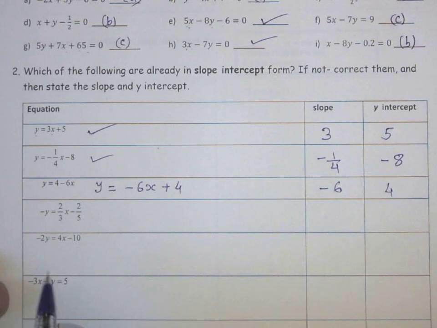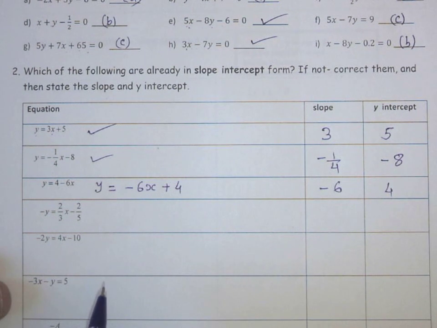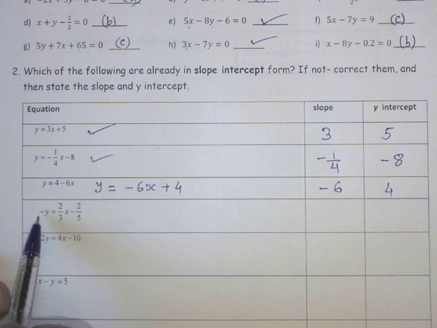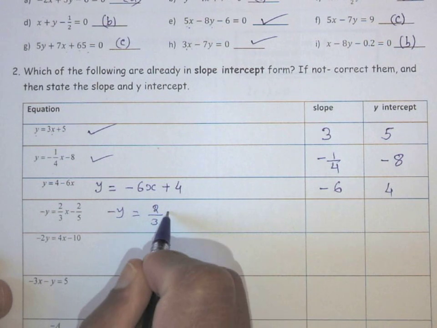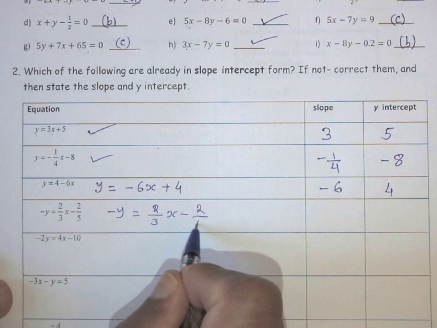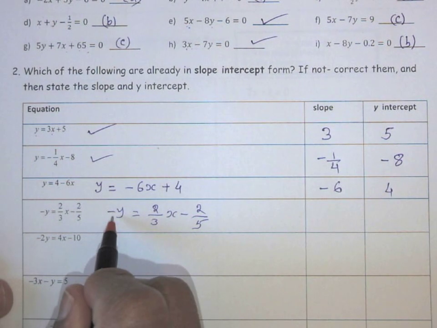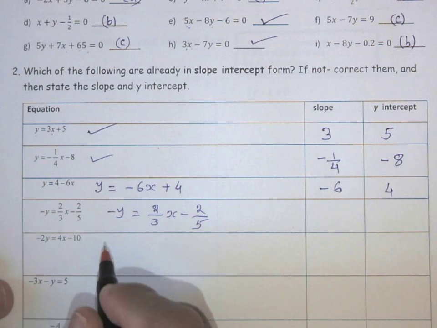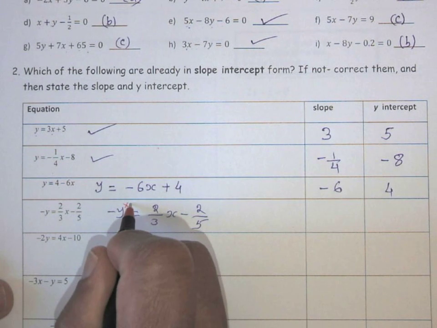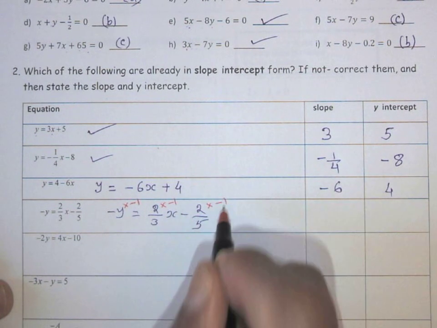The next equation, negative y equal to 2 over 3x minus 2 over 5. As you see, there is a negative, y is not alone there. So I'm going to write here, negative y equal to 2 over 3x minus 2 over 5. So how do we get rid of this negative from this side? What you need to do is to multiply every term with negative 1. So here also multiply with a negative 1, here also with a negative 1.